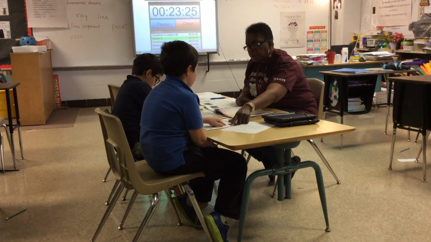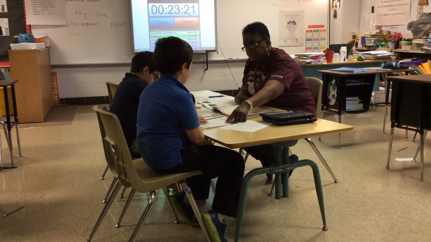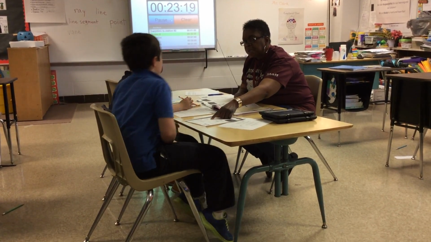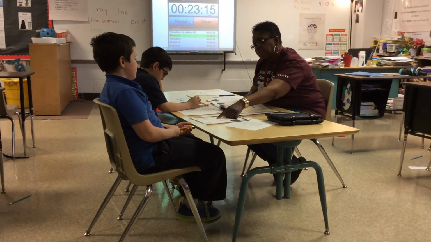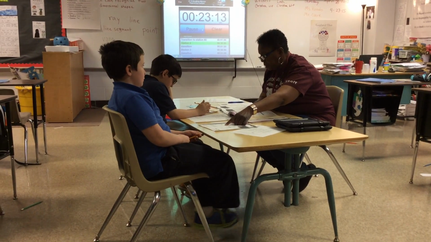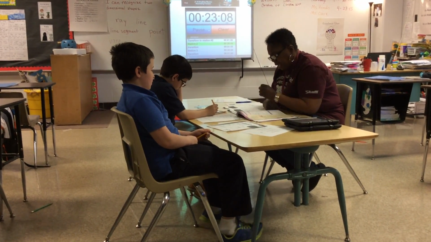The arrows. They're arrows going that way and that way, but those aren't. Those are the stopping dots. Say that again, Devin, please. They're the stopping dots. Very good. And we said that's an end point. Very good. I like that.